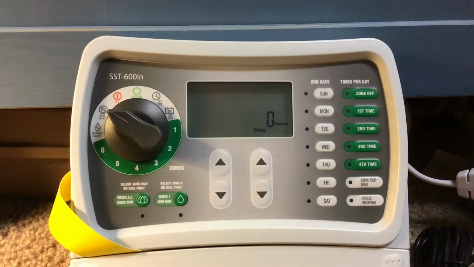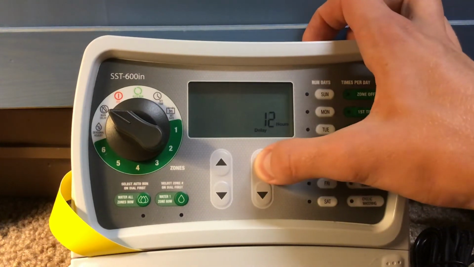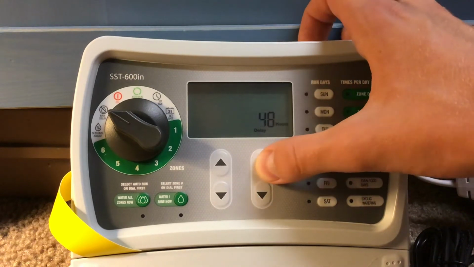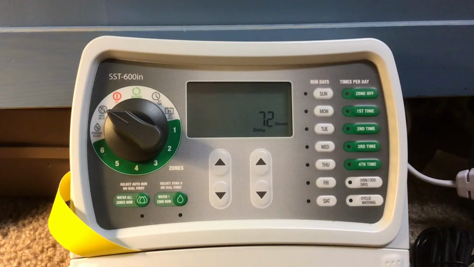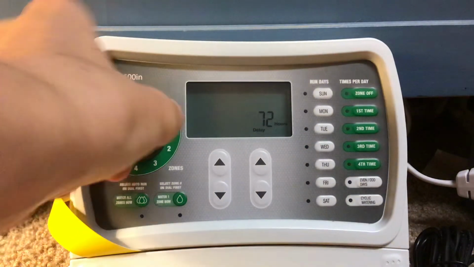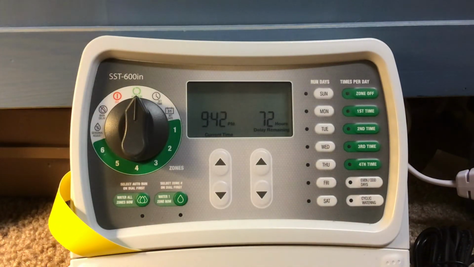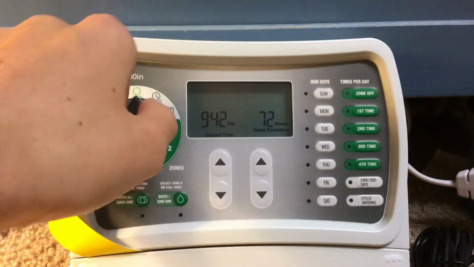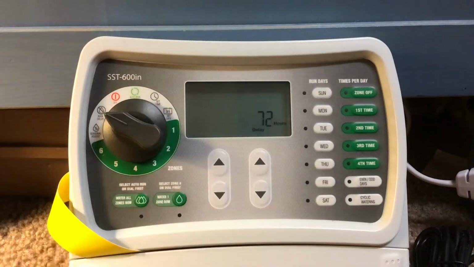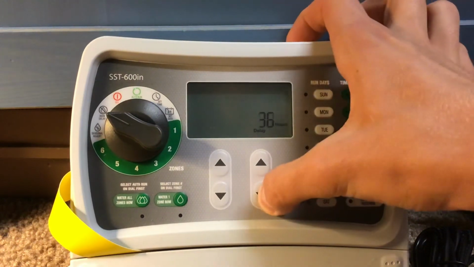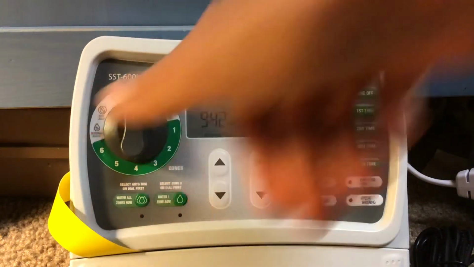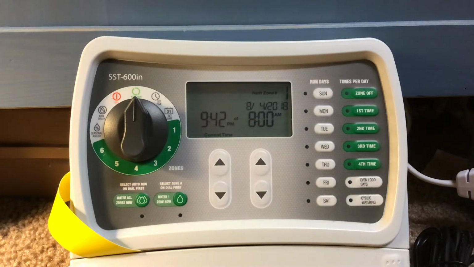Then you have a rain delay setting, which will delay your system if there's been rain or if you're doing yard work, and you just use the buttons here. You can set 12 hours, 24, 36, 48, 60, or 72 hours, and when you're done setting that, you just turn the dial right to run. You see 72 hours delay remaining and the time. So after that delay elapses, the system will turn back on. In order to remove that delay, you turn back to rain delay, go down to 0 hours, turn it back to run, and your system will run as normal.